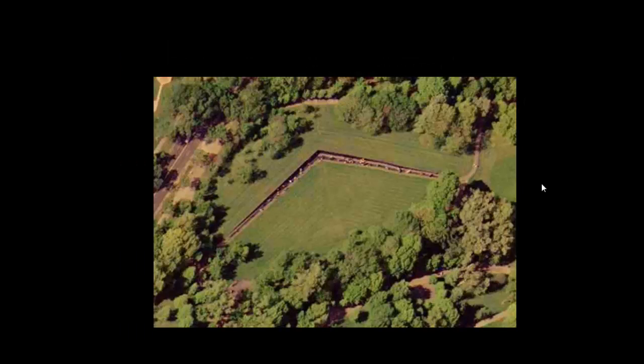Going back to this aerial view, I wanted to show you this because the walls are cut down into the earth. It starts out very small when you approach from this left side here. That's the main approach to the monument.